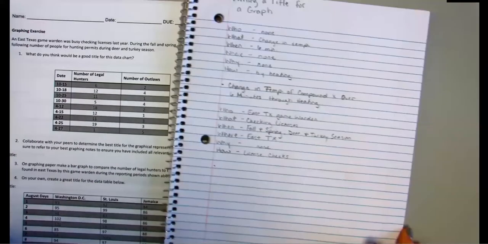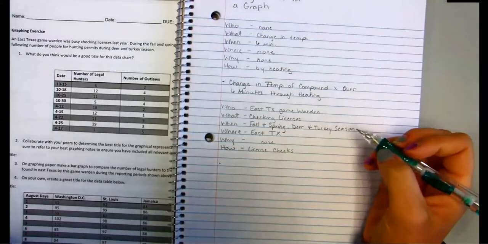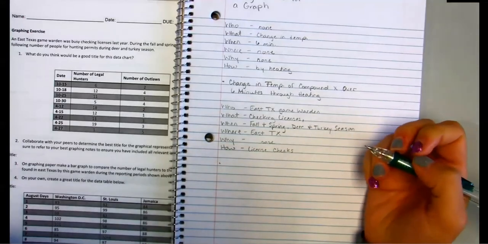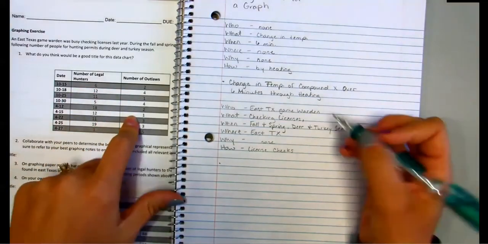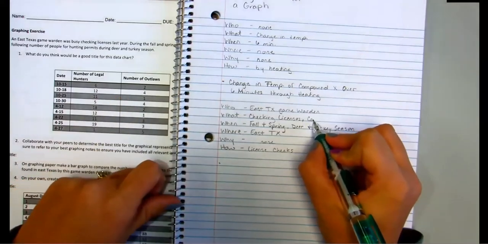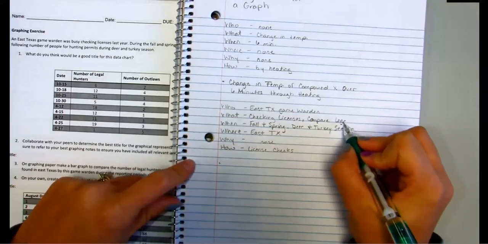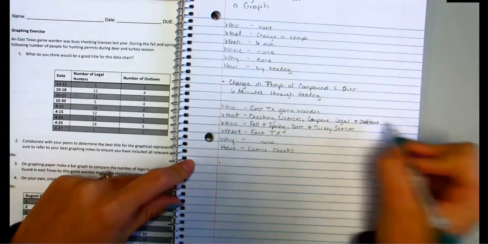So let's put this together. Our title should talk about what we're going to do in our graph also. So what are we going to do with these two things? Well, we're probably going to compare them from legal hunters and outlaw hunters. So another thing that we're doing for our what is comparing legal and outlaw.